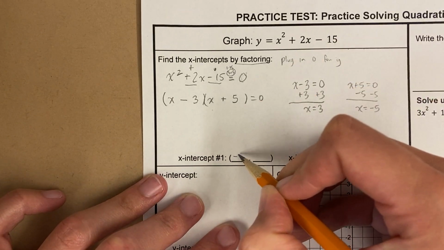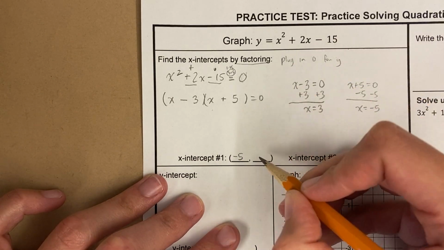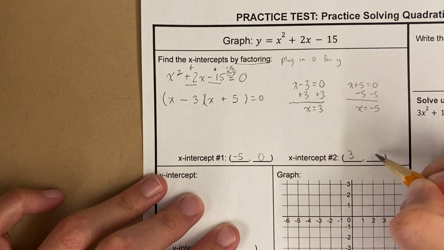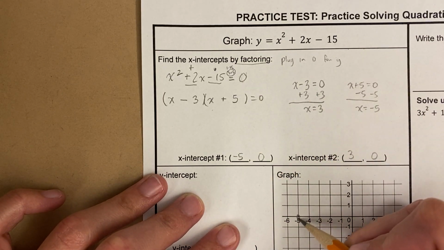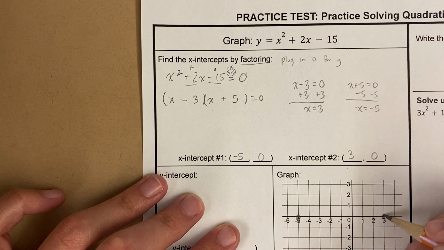I like to put the negative on the left just because it's going to be on the left of my graph, so it just helps me kind of stay organized here. And I'm going to go ahead and graph those 2 points. So here's negative 5, 0, and 3, 0.